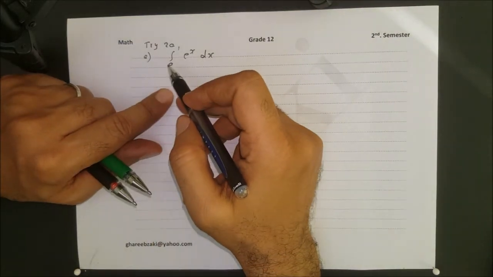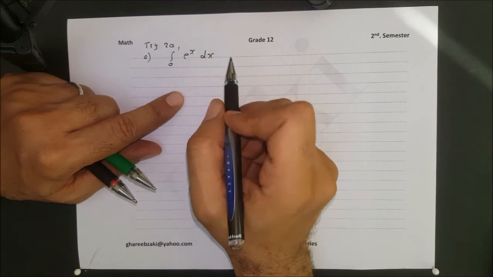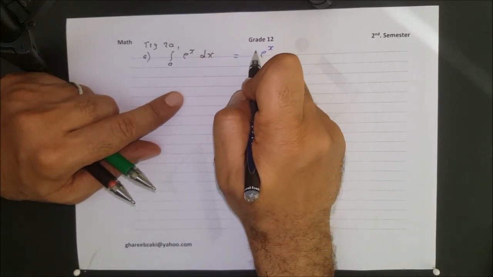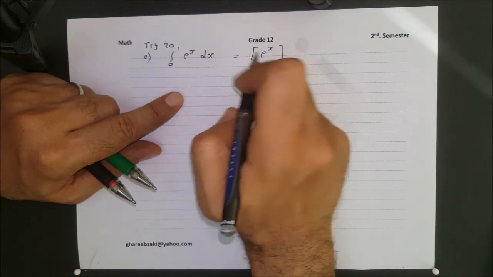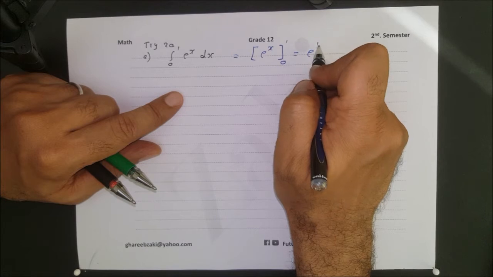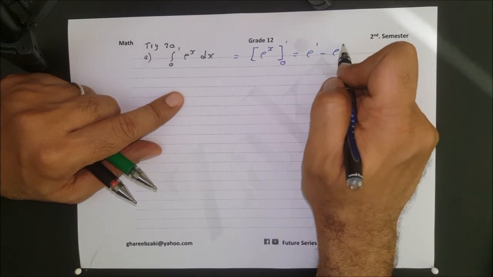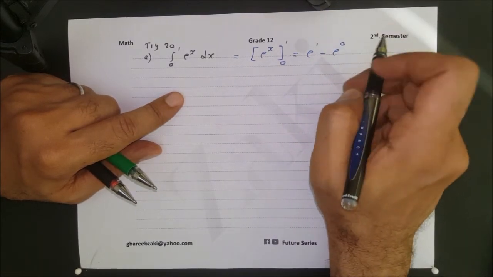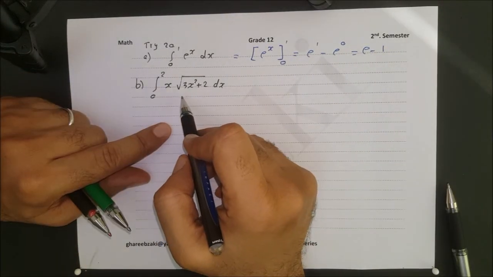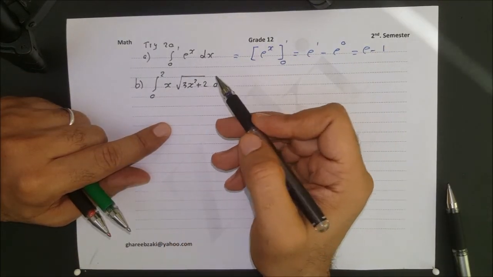Part A, integration from 0 to 1 of e power x. Integration of e power x is e power x, and the limit from 0 to 1. Replace x by 1 minus replace x by 0. e power 0 equals 1. So the answer is e minus 1. Which rule do we use? Rule number 1, of course.